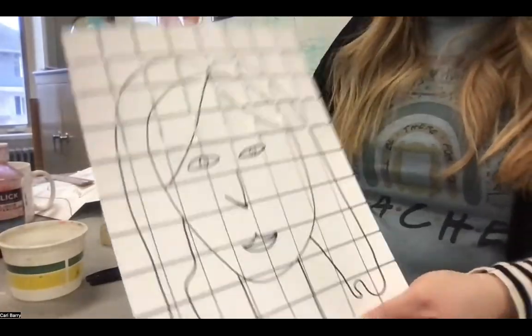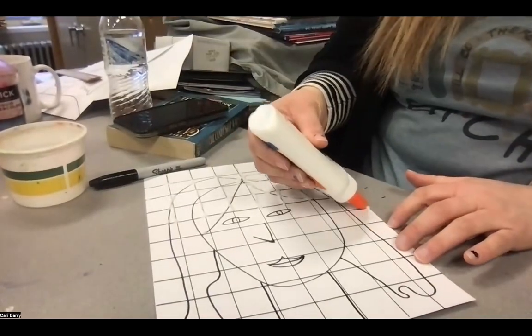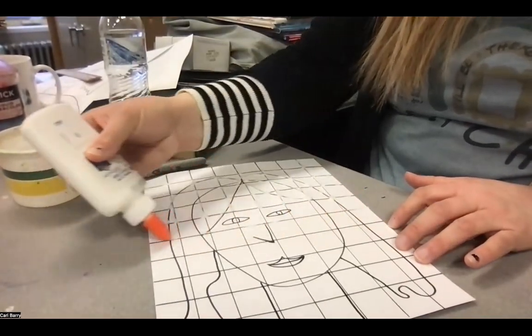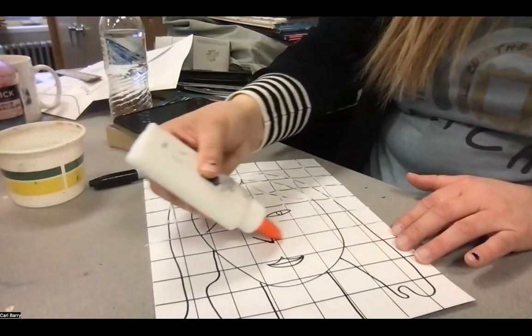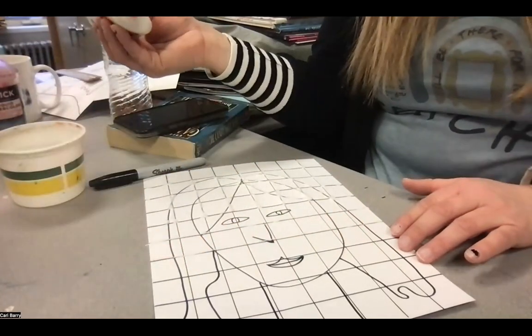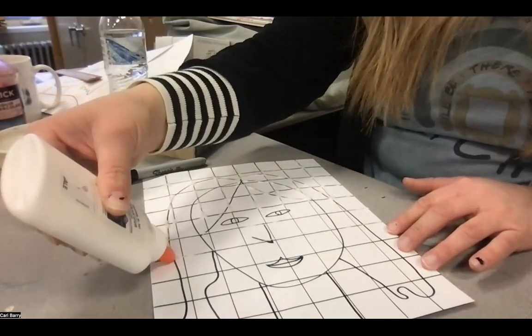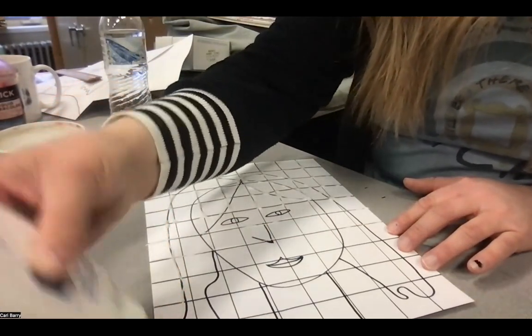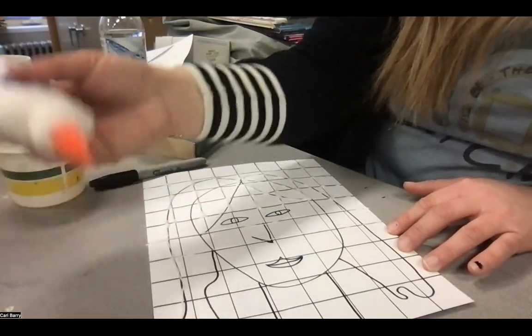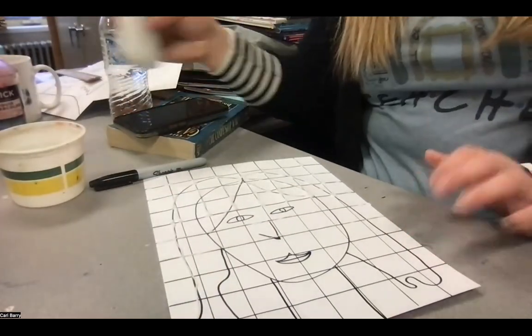After you make the grid lines, you're going to go in and put a very thin line of glue on all the grid lines and all the outlines that you made in your portrait. So of your hair, your neck, and your face, all of that.